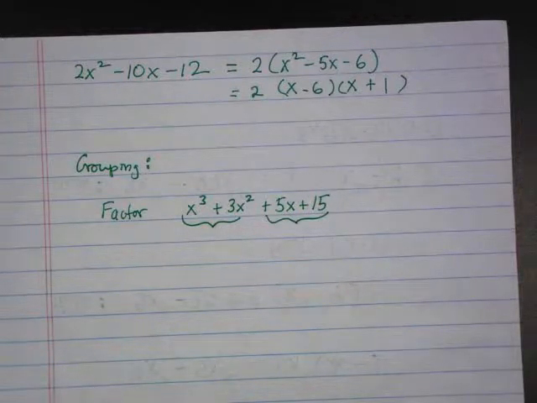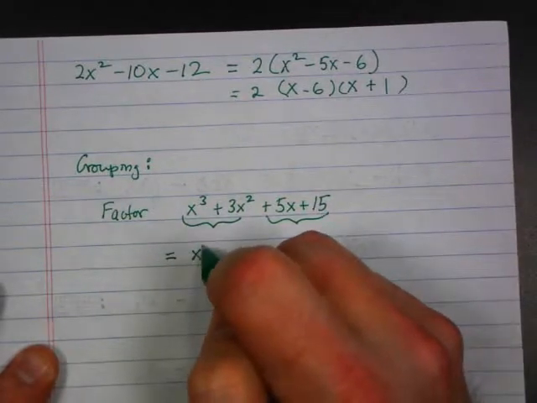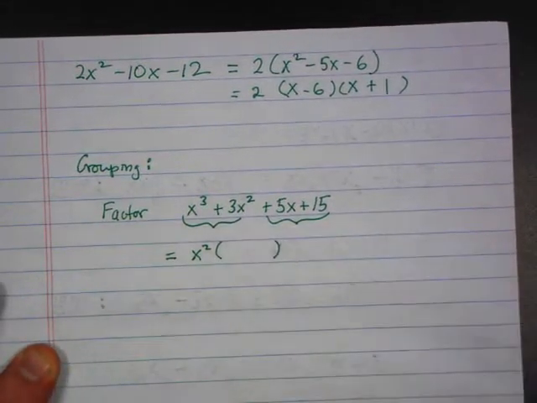I look at the first pair, x cubed plus 3x squared. Does that have a greatest common factor? Yes, it has x squared in common. So I'm going to factor out an x squared. What's left over? X plus 3.